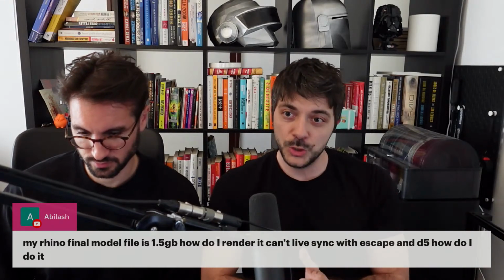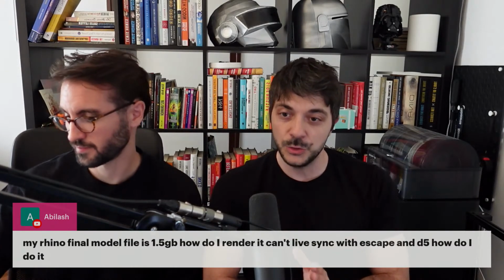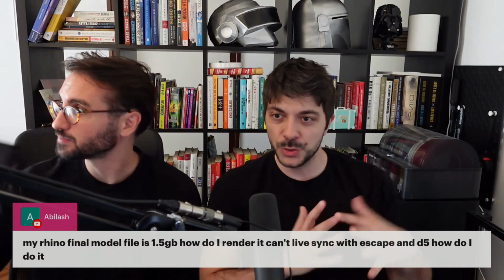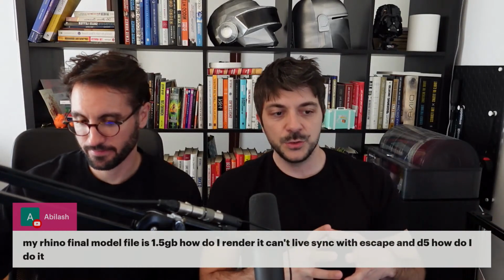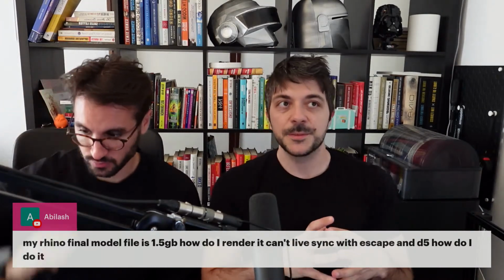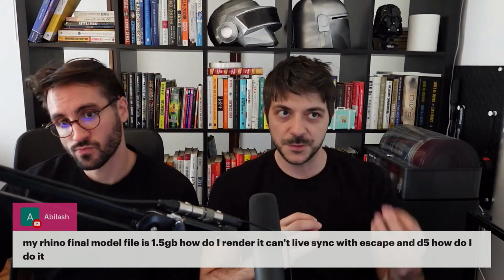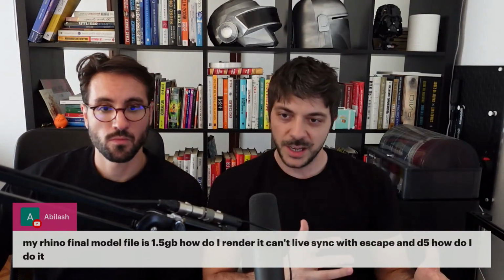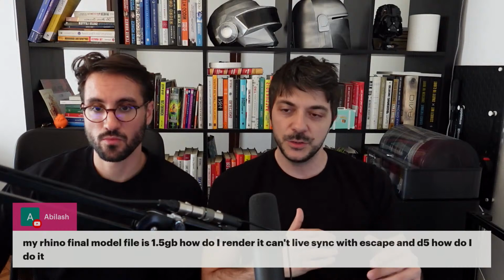So what you need to do is clean your file, organize your file, and get rid of the things that you don't need in that file. You also need to prepare that file for rendering, which means that if it's a surface or polysurface file, you can convert it to a mesh file, and then only use that mesh file to do the renderings.